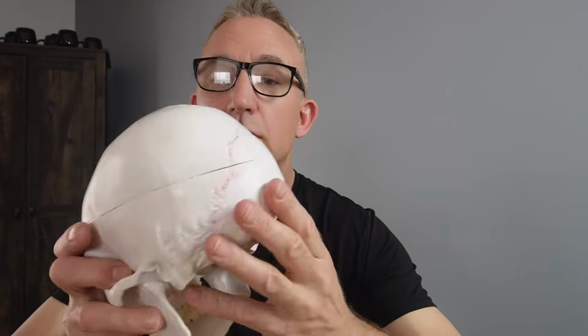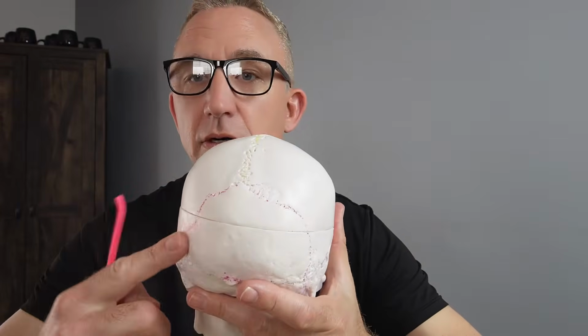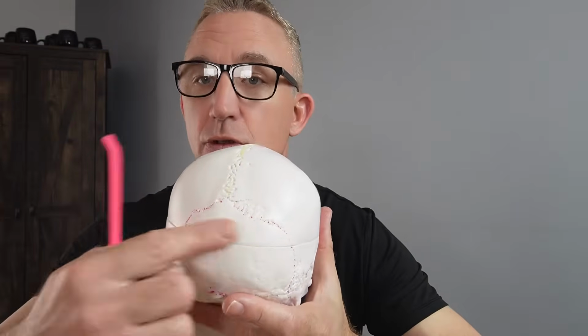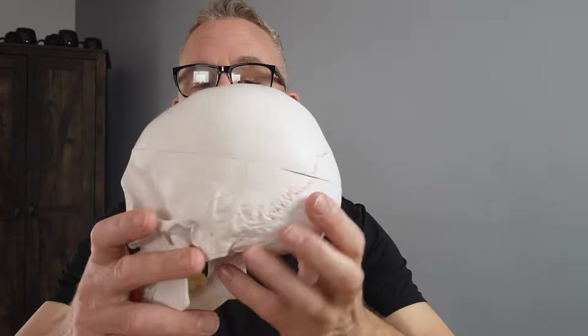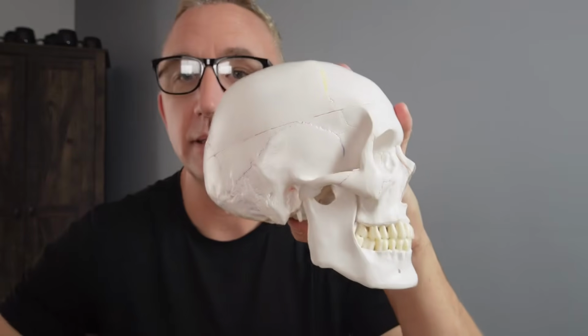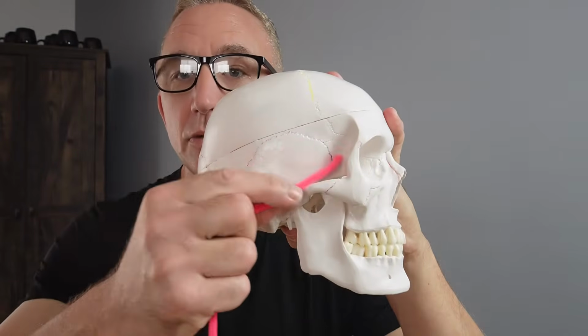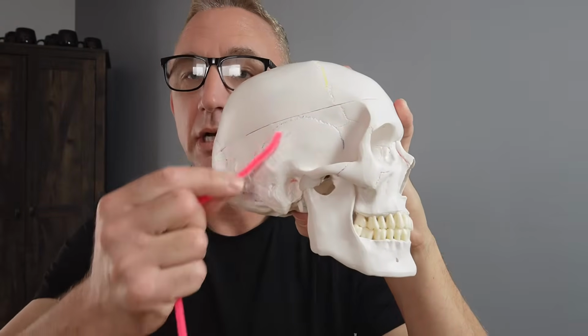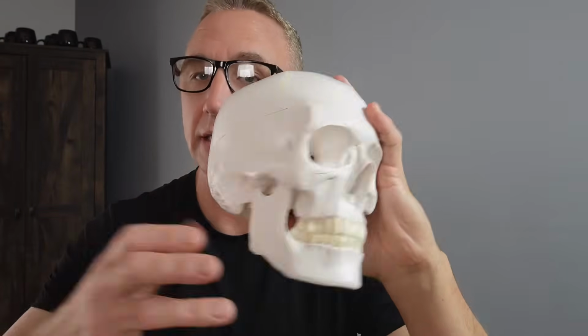As they come to the posterior side with the occipital bone, this outline here is the lambdoid or lambdoidal suture. And then on the sides where I see my temporal bone, this is the squamous or squamosal suture. So as we cover the sutures, they're combining the bones.